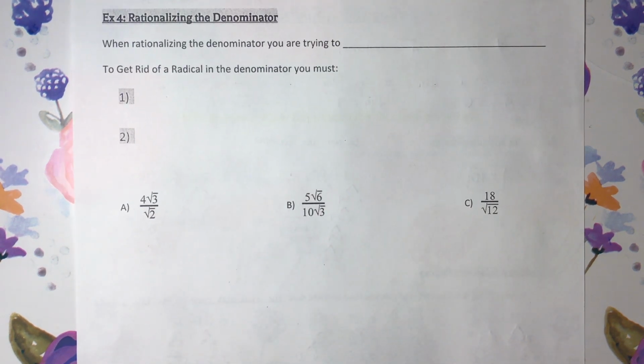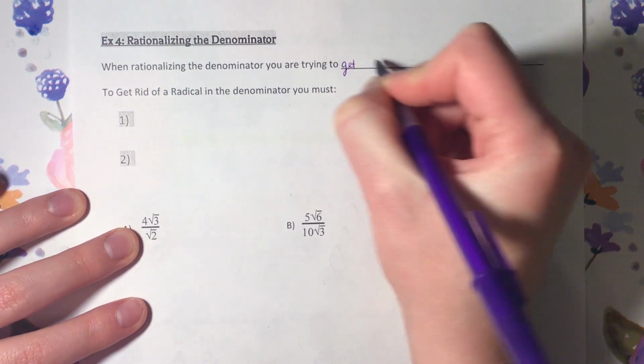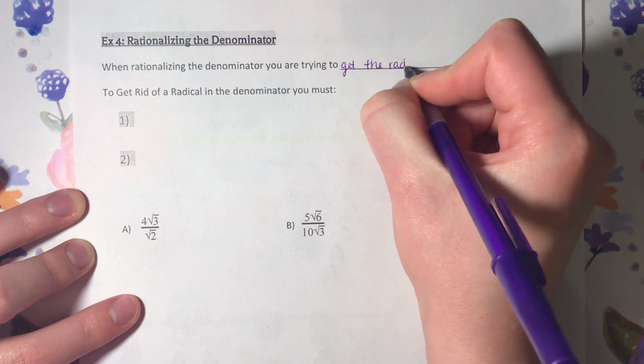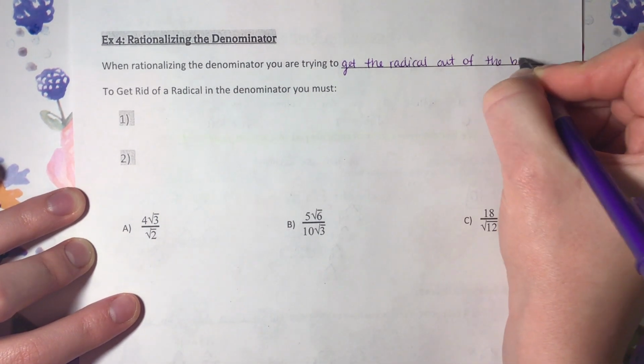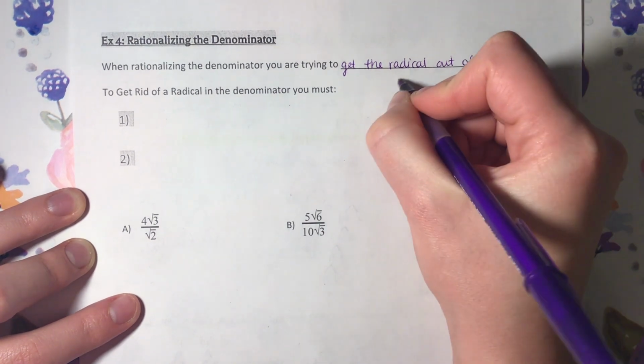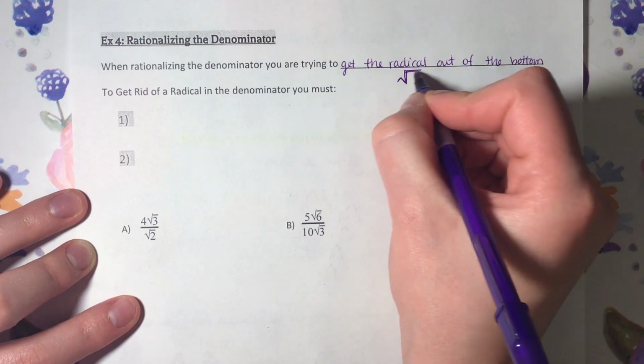The last type of thing that we're going to be doing to radicals is something called rationalizing the denominator. But what does that mean? Basically, when rationalizing the denominator, you are trying to get the radical out of the bottom. And remember, the radical is that little elbow symbol thing, this guy.